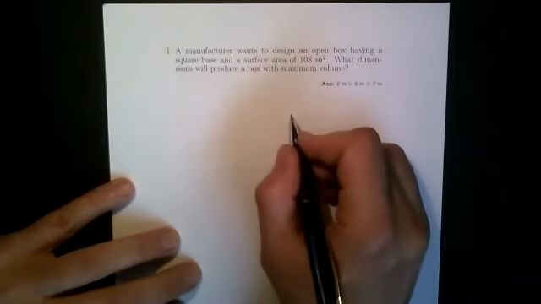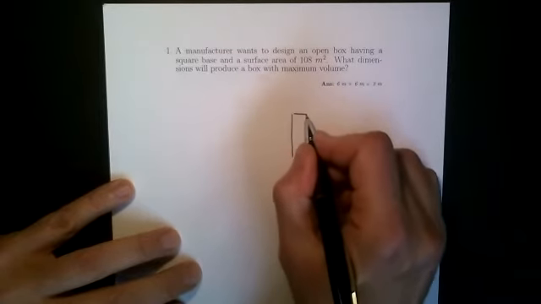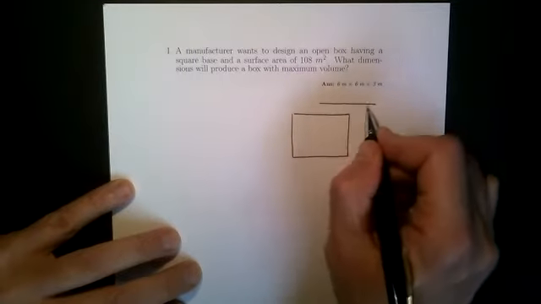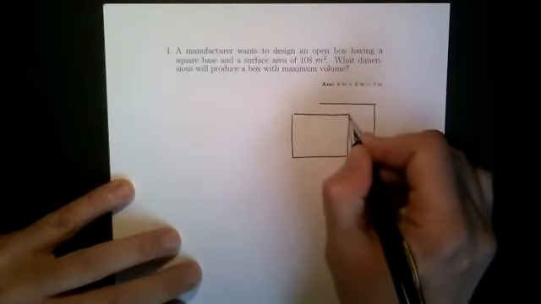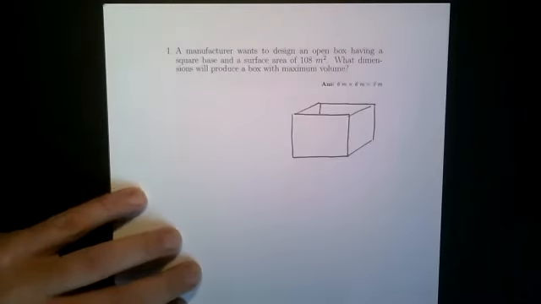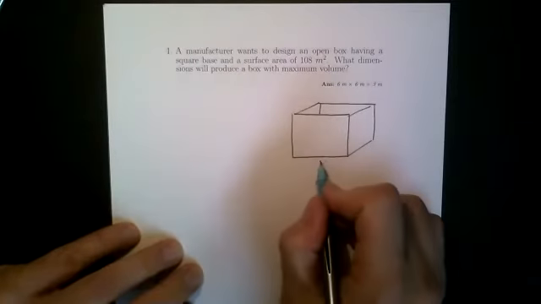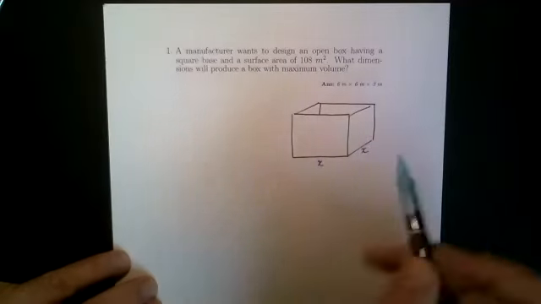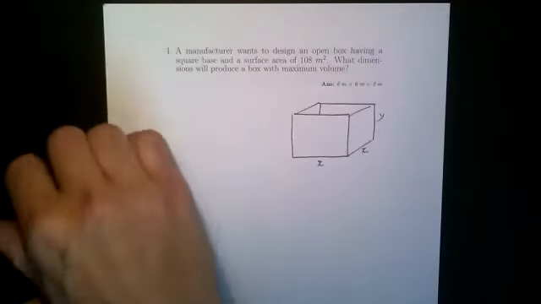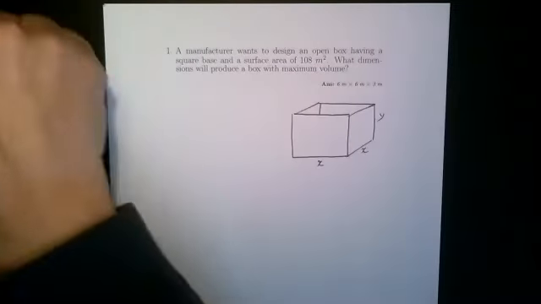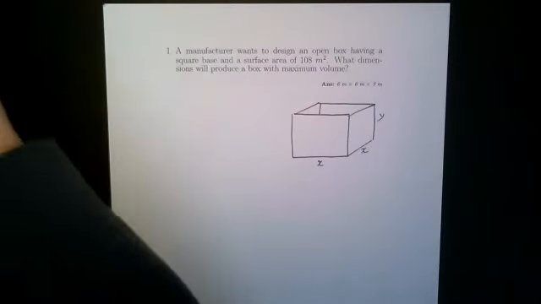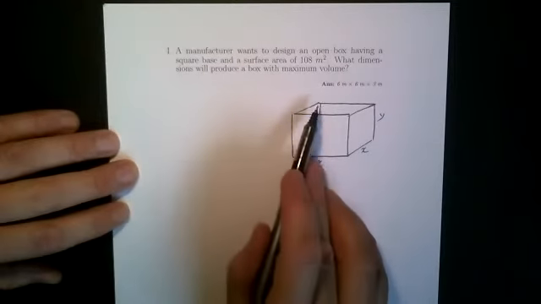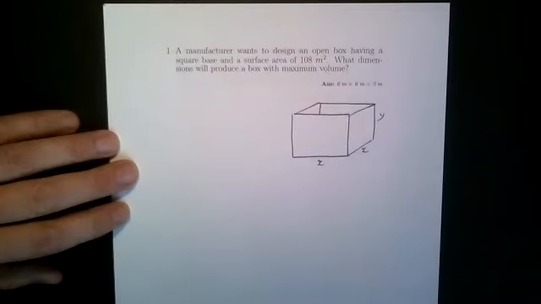Okay, so again, I will draw my box. Okay, open box. So I have here x and x, since they're telling you that it's a square base, and the height will be y. So what's given to us? It's given that the surface area is 108.